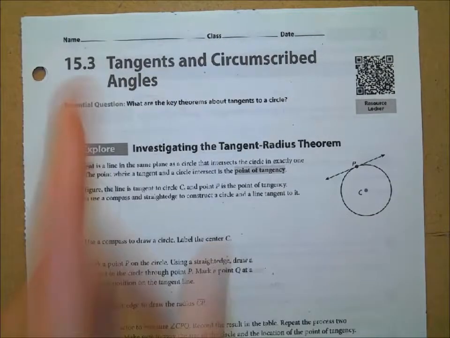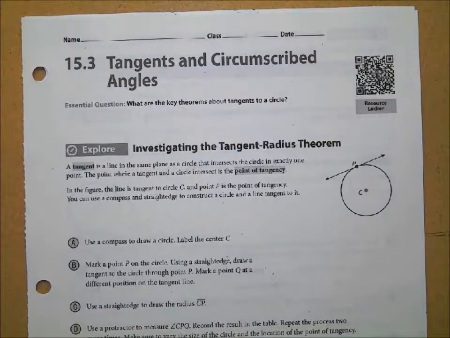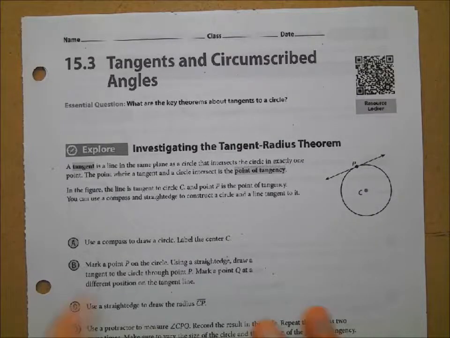We've already talked about inscribed angles. The vertex of an inscribed angle is on the circle, and the angle is kind of inside the circle, right? A circumscribed angle, the vertex is going to be outside of the circle, okay? And you get some relationships and stuff from that, okay? Or potentially on the circle too, but anyway.